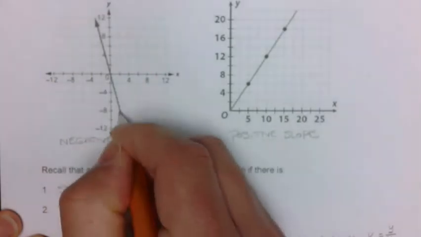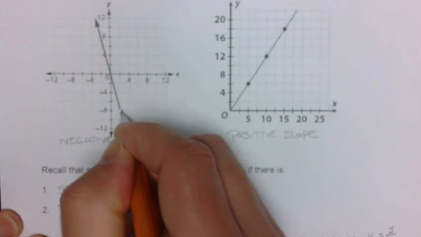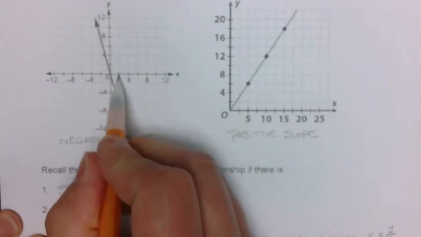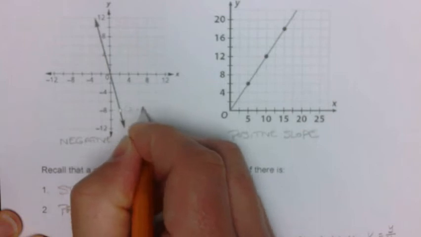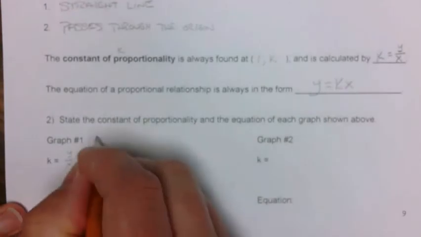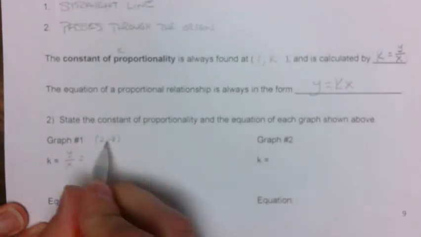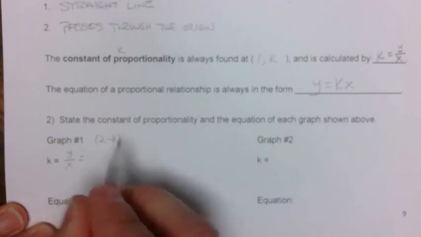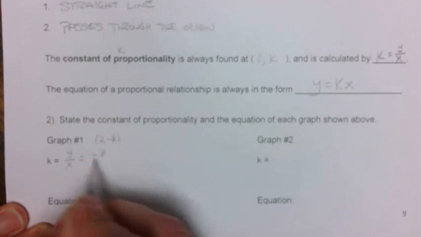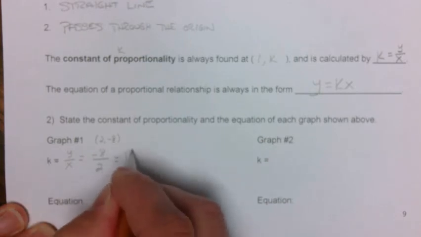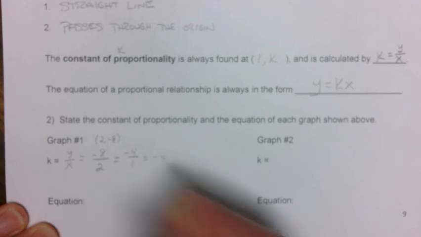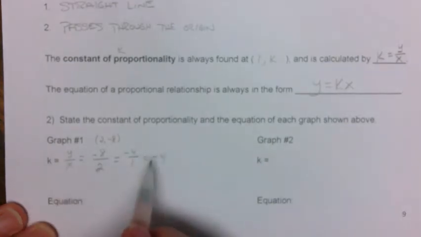Okay, so I notice that it passes through this point right here. And if I follow along with the dimensions, they're counting every line as equal to 2. So this is the point 2 comma negative 2, 4, 6, 8. This is the point 2 comma negative 8. So since the line passes through the point 2 comma negative 8, I can substitute these values in to calculate k. The y value is negative 8 and the x value is 2. So k equals negative 8 divided by 2, which equals negative 4 over 1, or just negative 4. The value of k is negative 4.